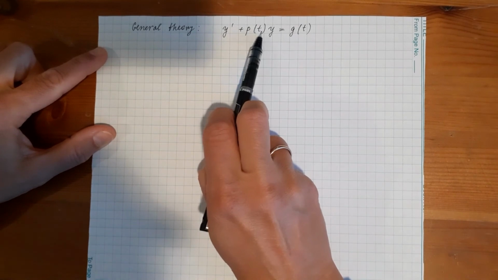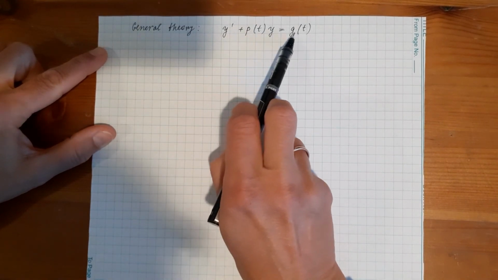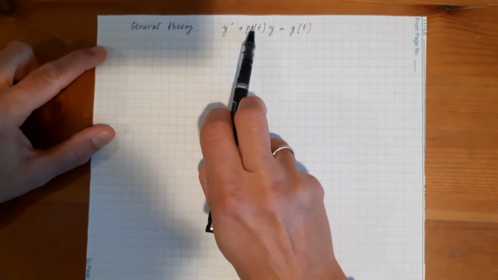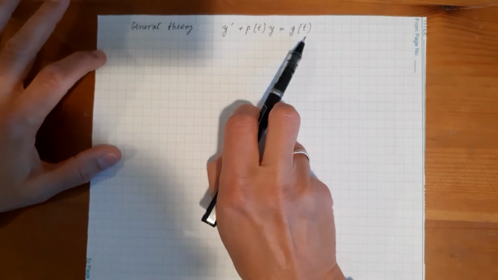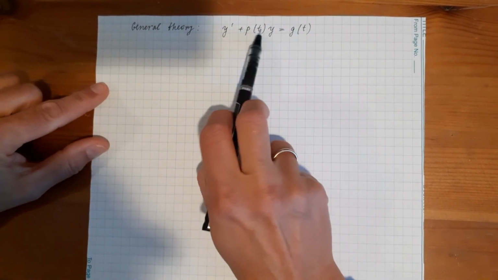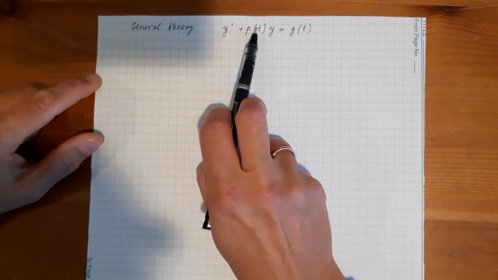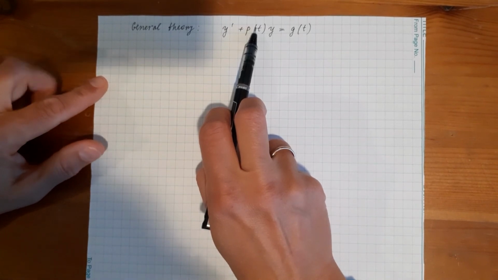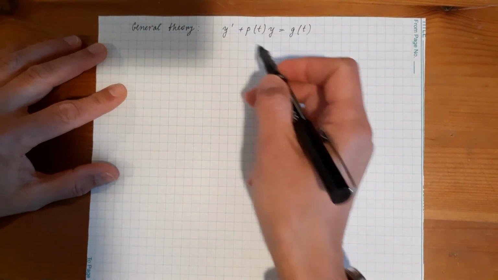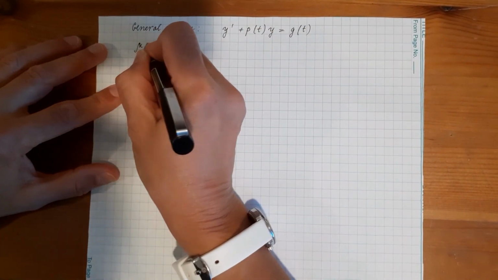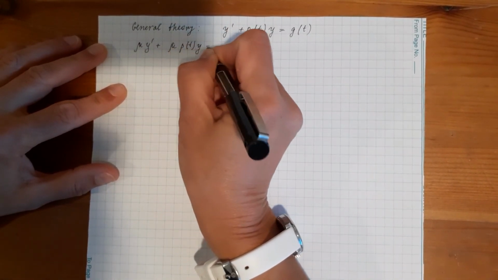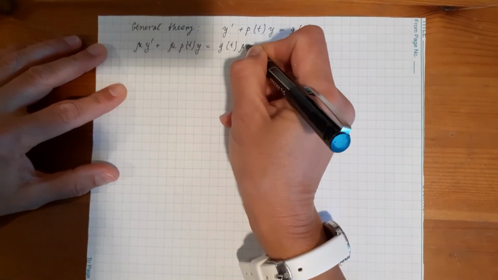y prime plus p of t times y, it can be p of x, equals g of t. So, a general equation. A normal equation is going to have two terms on the left side, one term on the right side, can be two terms. Actually, g of t can cover as many terms as we wish. But here, usually you have two terms, just because the product rule usually gives you two terms, right? And let's assume multiplication by the integrating factor. So we multiply the whole equation by the integrating factor. So we have mu y prime plus mu p of t y equals g of t mu, right?